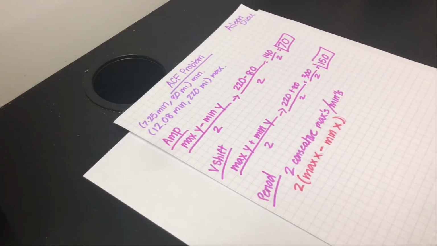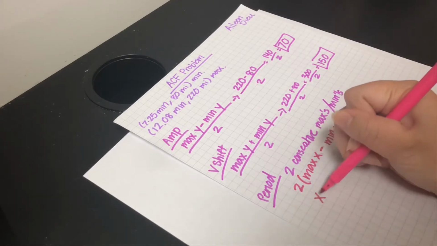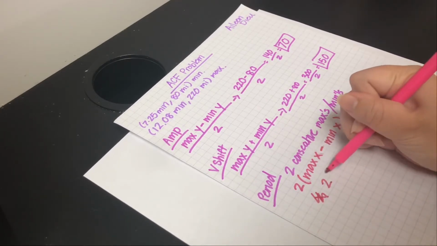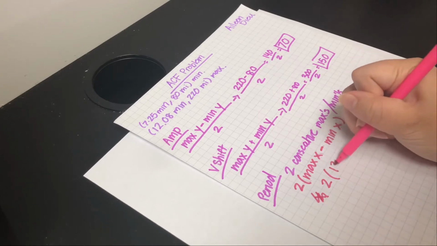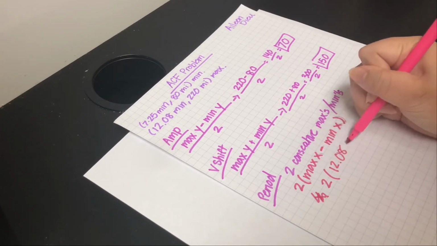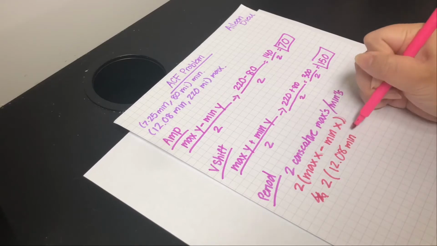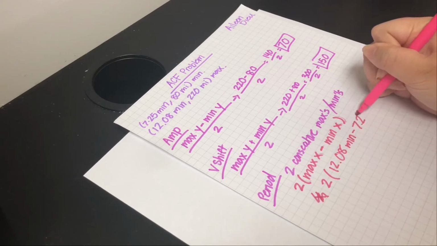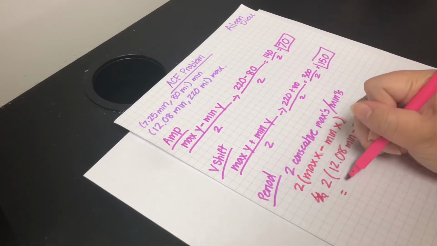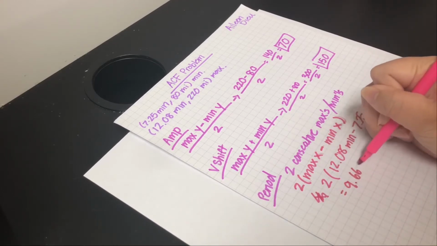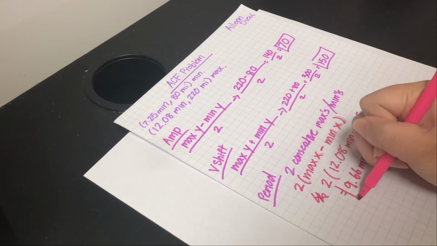So from here, we can use 2 times the maximum x, which is 12.08 minutes, minus 7.25 minutes, which is equal to 9.66 minutes as the period.